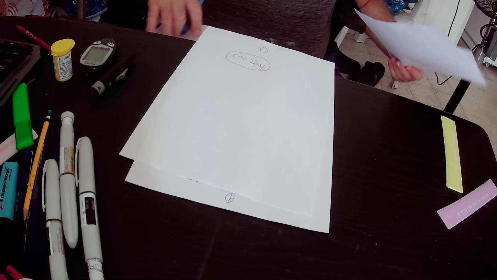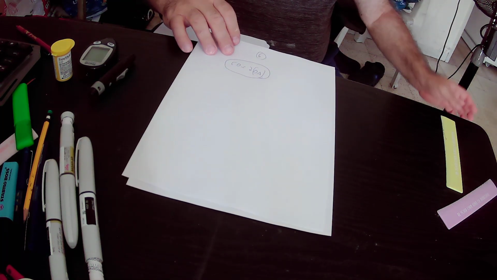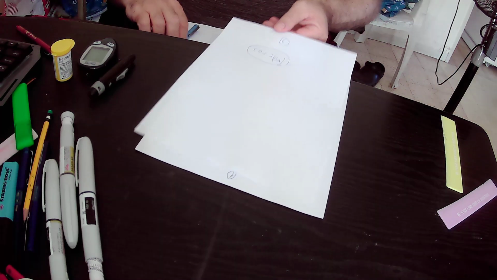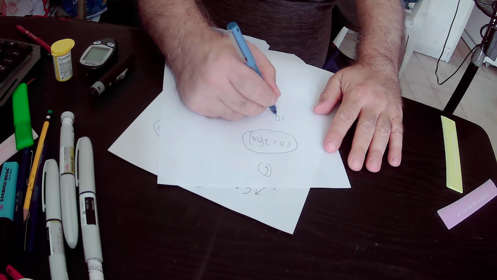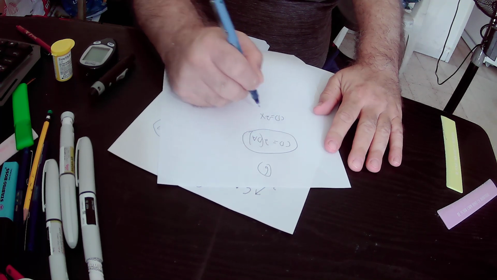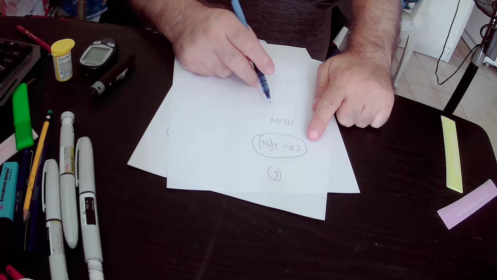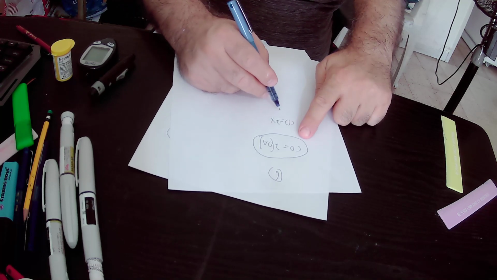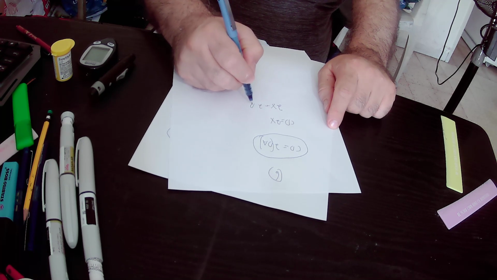So actually, if we define CD as 2x, so CD will be equal to 2x according to our definition, then we will substitute CD by 2x in this equality, and we will get that 2x equals 2 times DA.